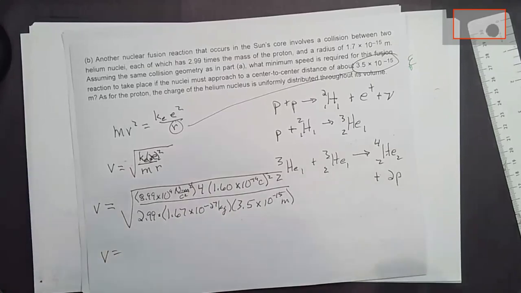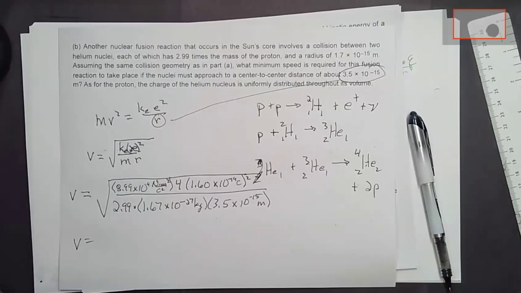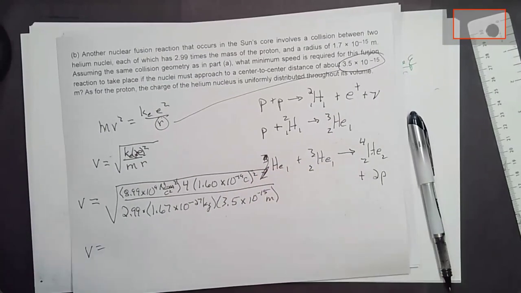Okay. That's not there. That's part of something else. Okay, 8.99. Whoops, I need a square root. Oh, plus I'm going to get my other calculator. I like it better.